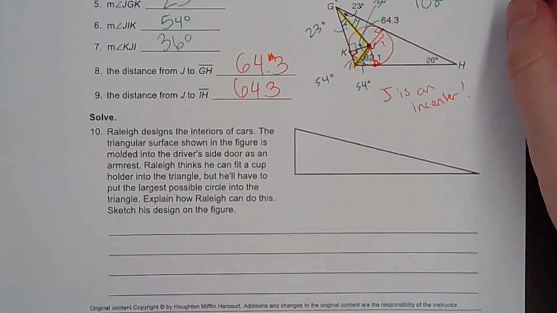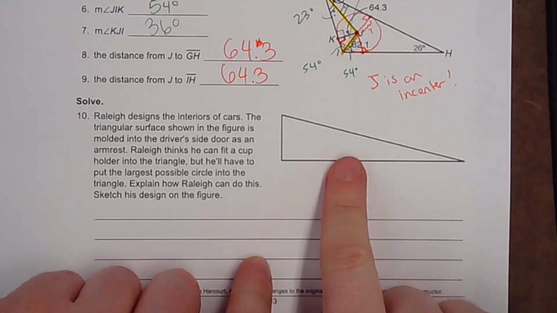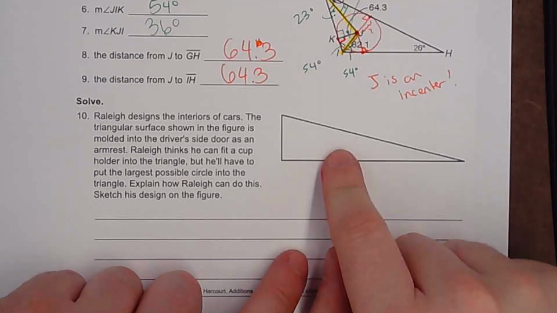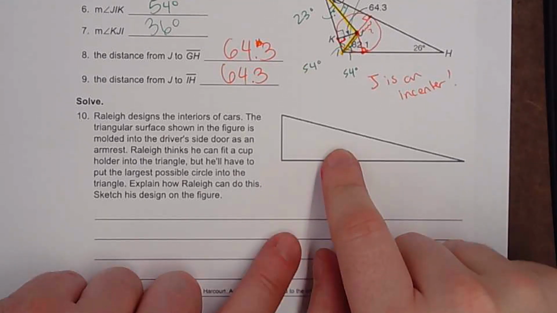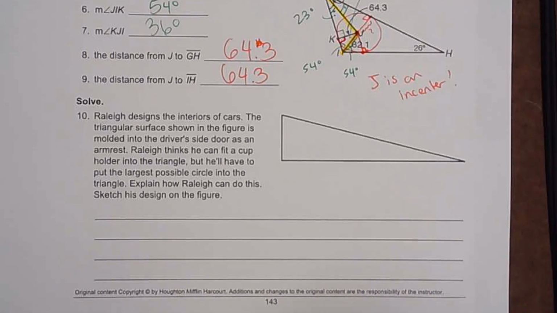Raleigh designs the interior of cars. A triangle surface shown in the figure is molded into the driver's side door as an armrest, so that's an armrest. It's an above view. Raleigh thinks he can fit a cup holder into the triangle, but he'll have to put the largest possible circle in the triangle. Explain how he can do it.